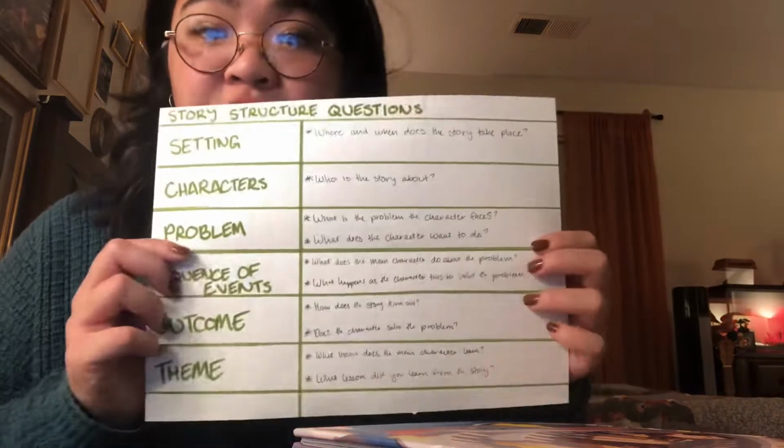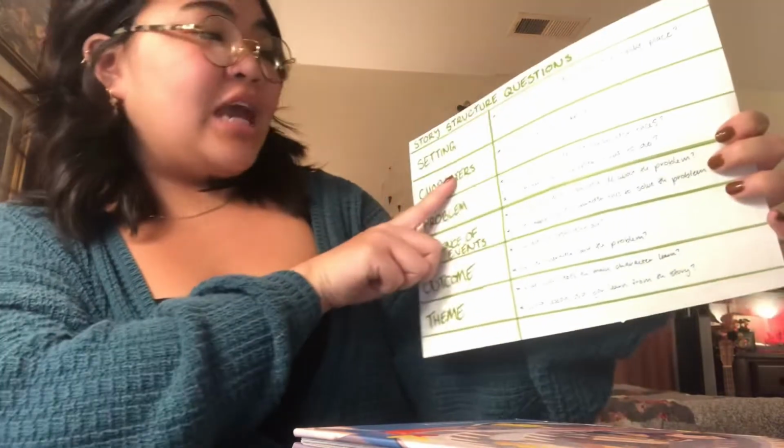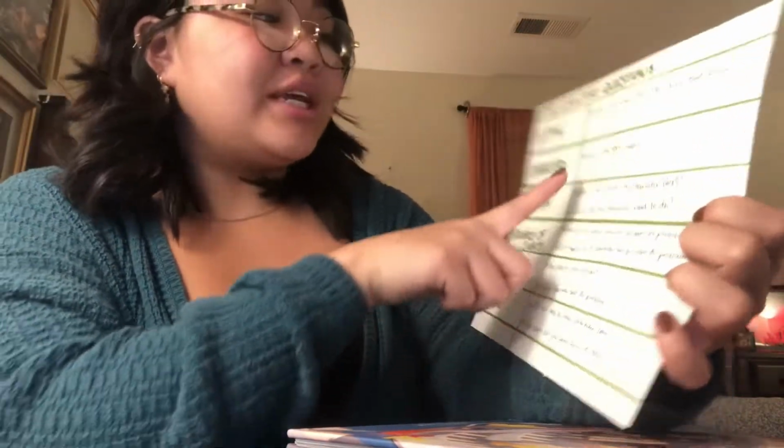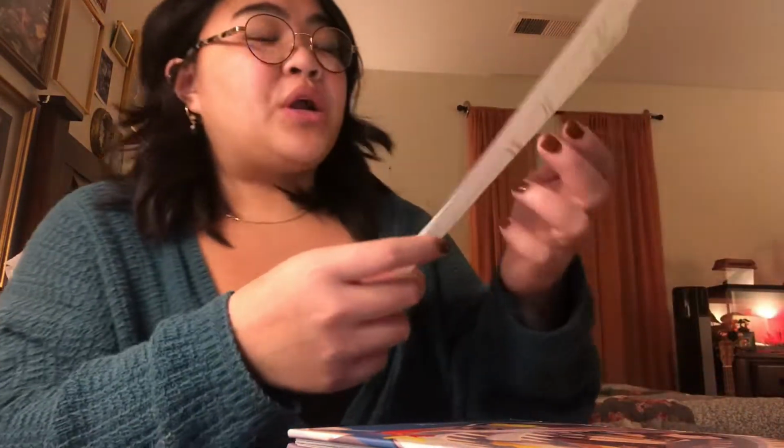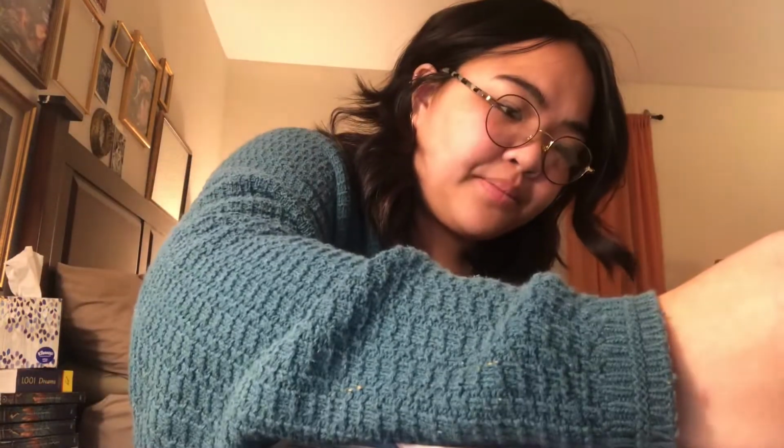Using our story structure questions and looking at the character question, the question is, who is the story about? And the story is going to be about a dragon. So we are going to put the dragon's name into the character box. Dragon. Perfect. Now we're going to start reading the book. And we're going to read the first 2 paragraphs.